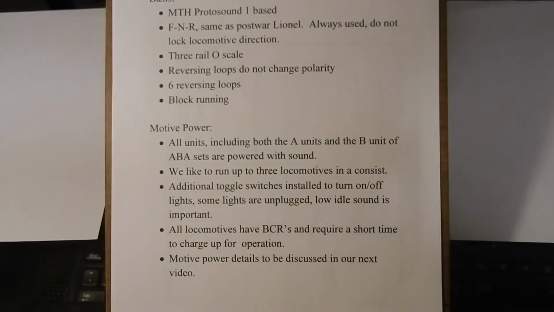Now, for motive power, all units, including the A units and the B unit of ABA sets, are powered with sound. And we like to run up to 3 locomotives in the consist. If they don't run that way, we either repair them so they will, or we don't run them anymore.